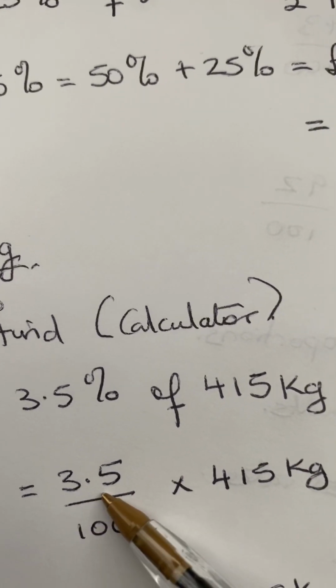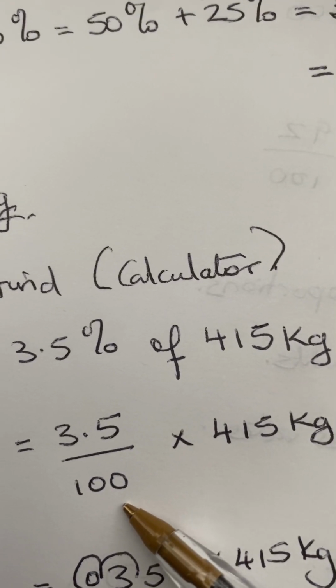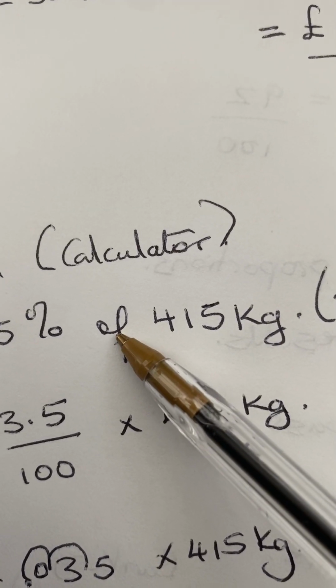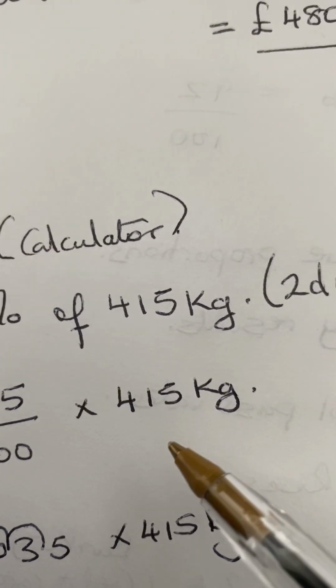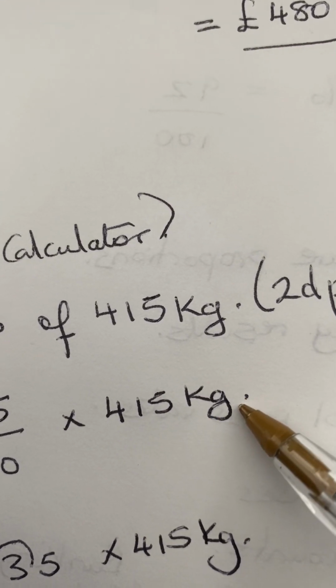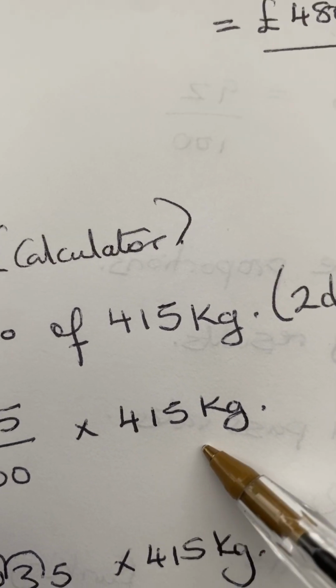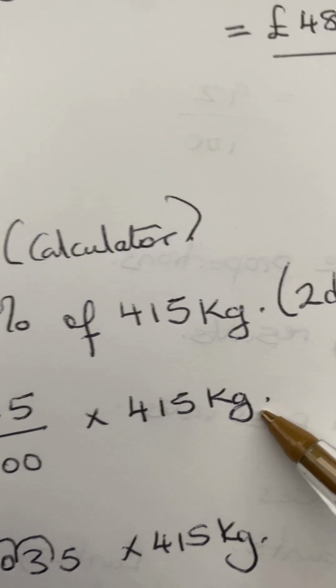So we have 3.5 divided by 100, times 4.1 kilograms.